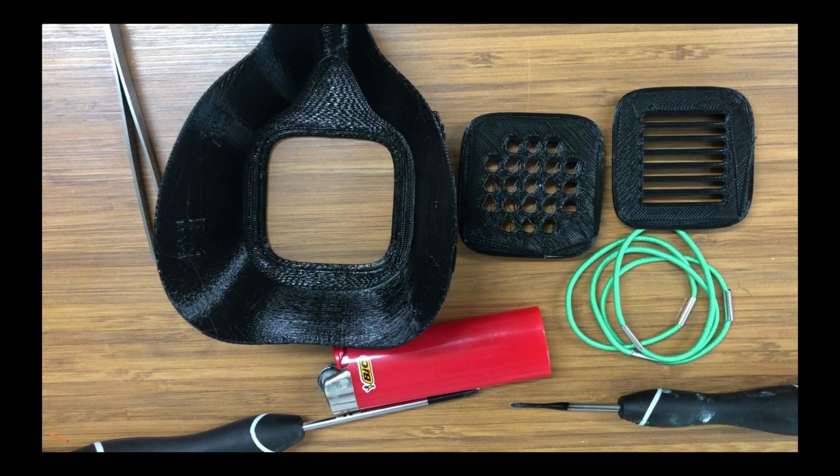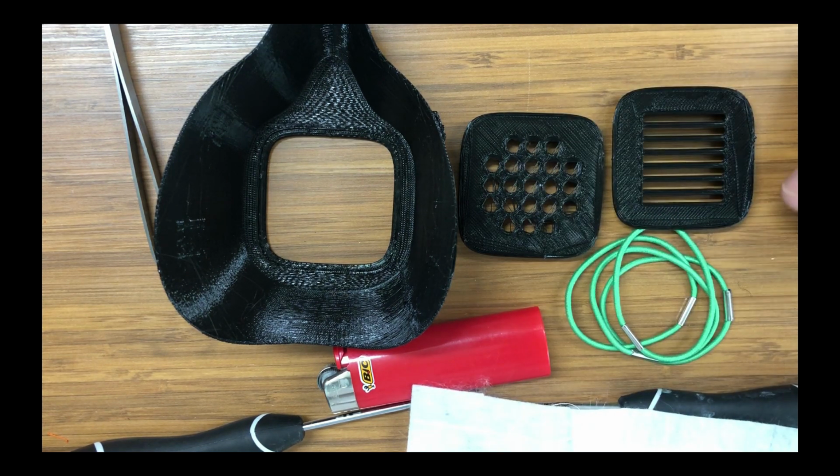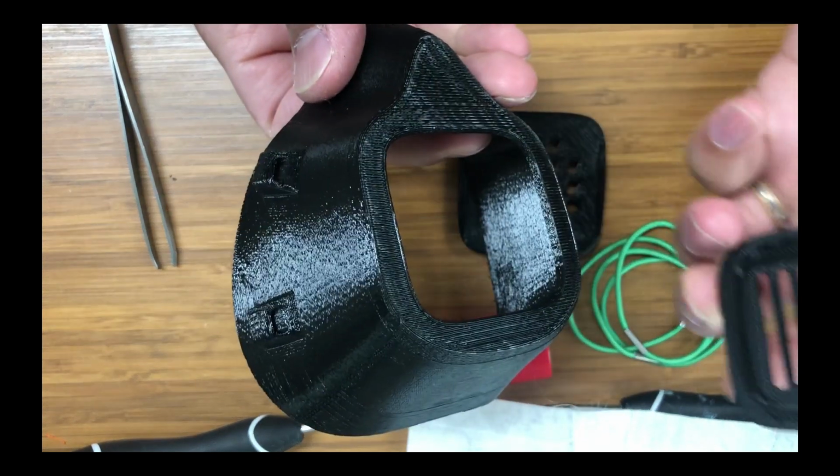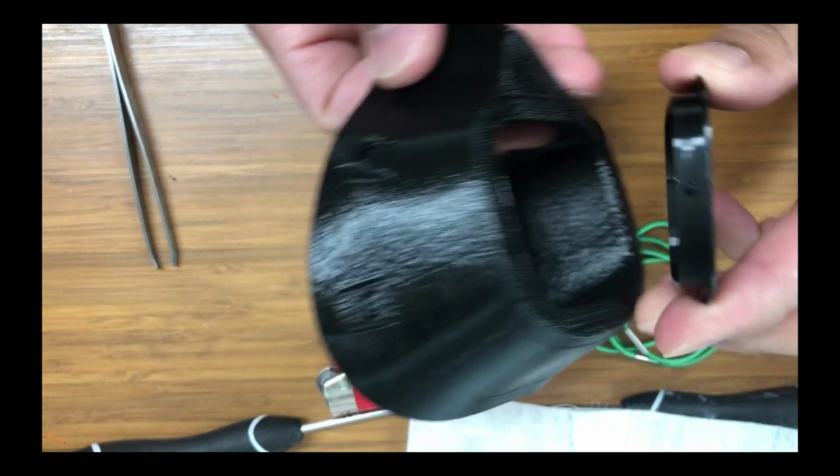All right, guys, welcome back. Here's my station with all the things that I need to assemble my face mask. All right. So we're going to start out with some tips. This is my face mask. This is one of the connectors.